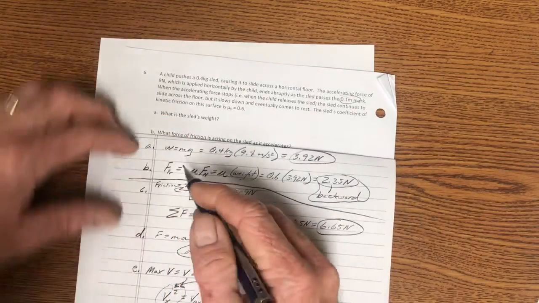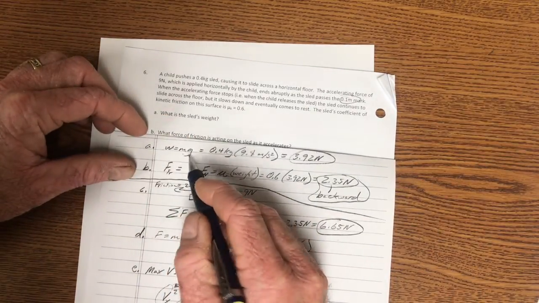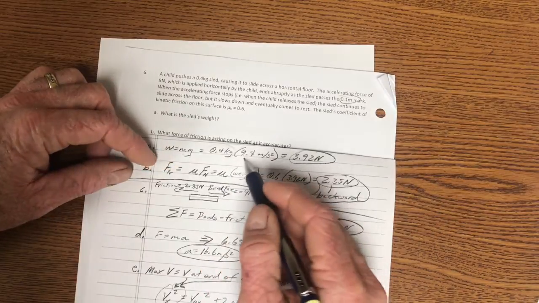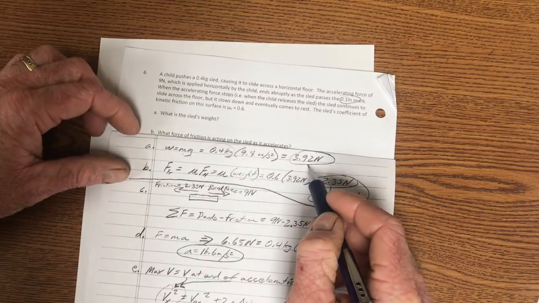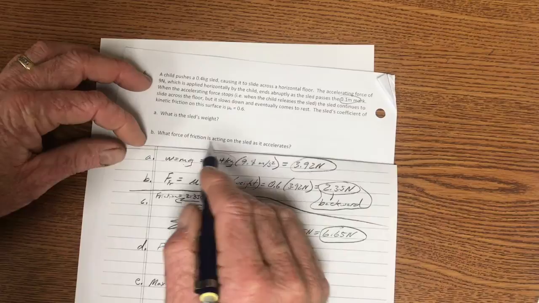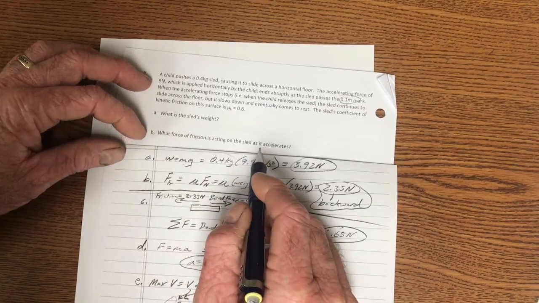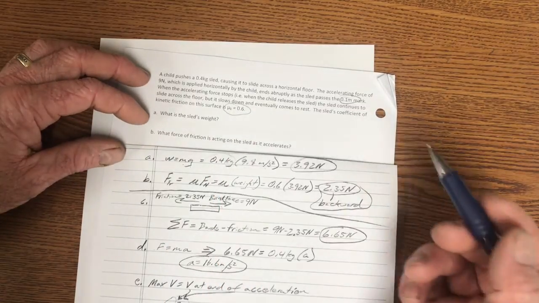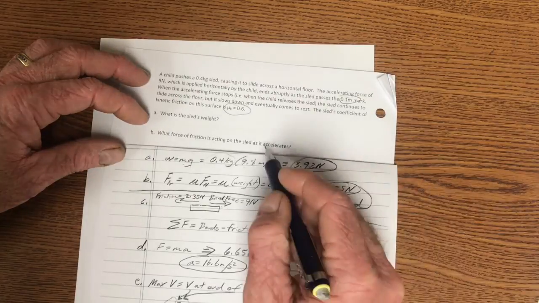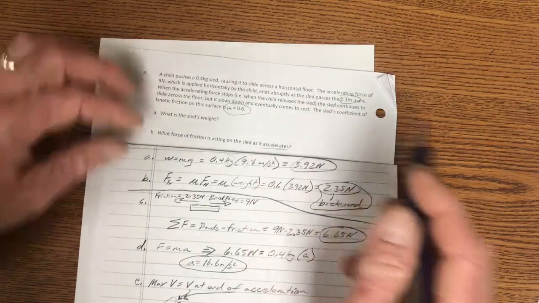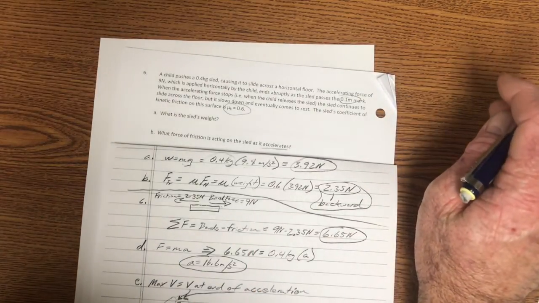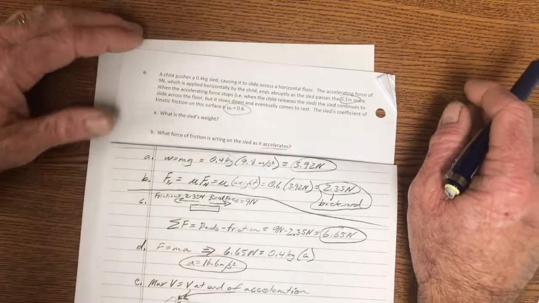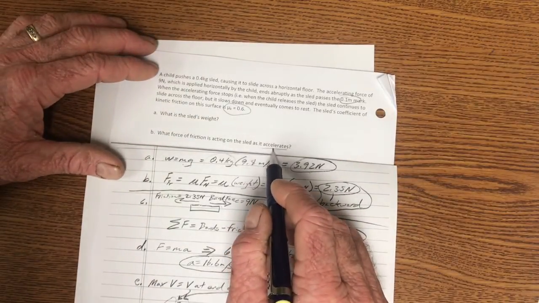Here's my solution to that. Weight equals mass times gravity. You just take the mass of the sled, multiply it by gravity, 3.92 newtons. What's the force of friction acting on the sled as it accelerates? It says as it accelerates, so we're not worried about the static friction when it's first beginning to move, just as it's accelerating.